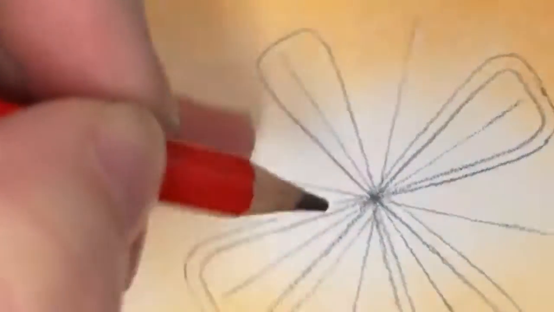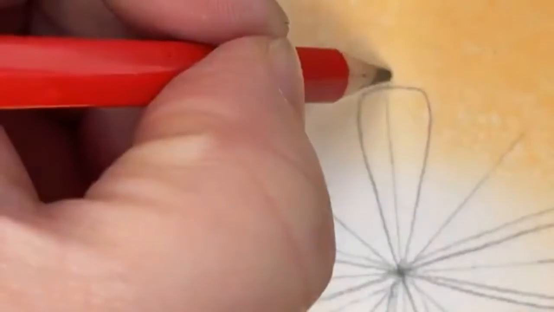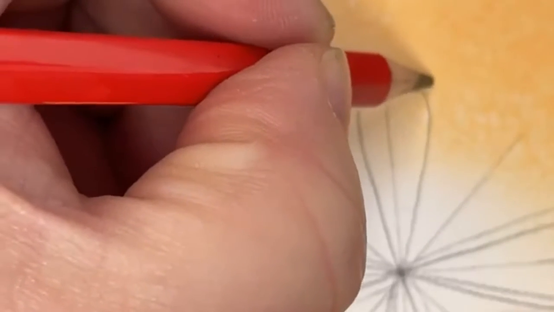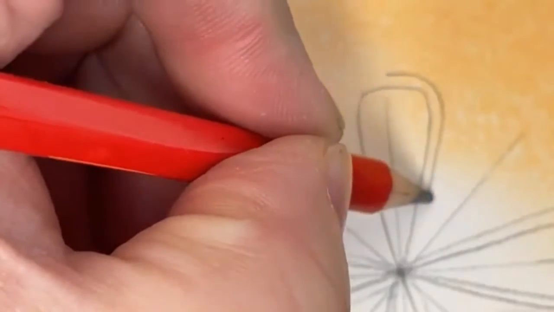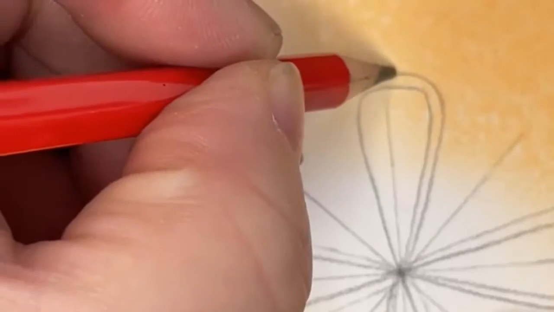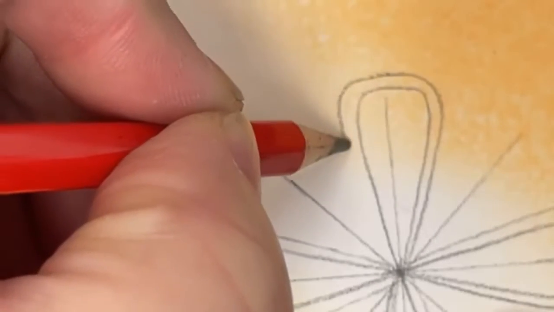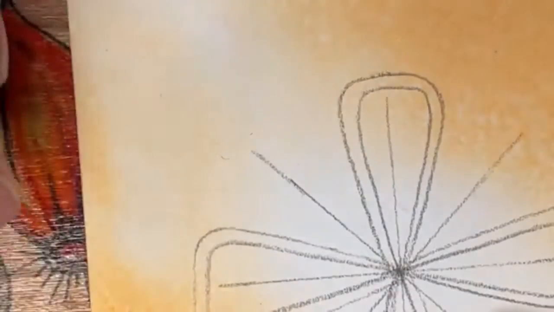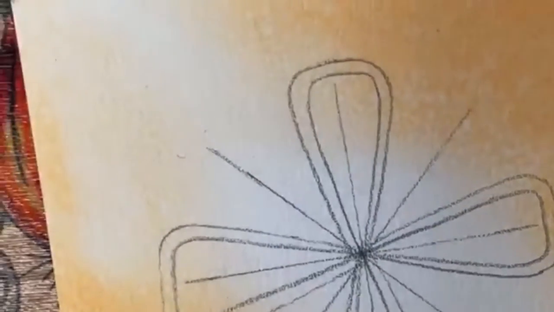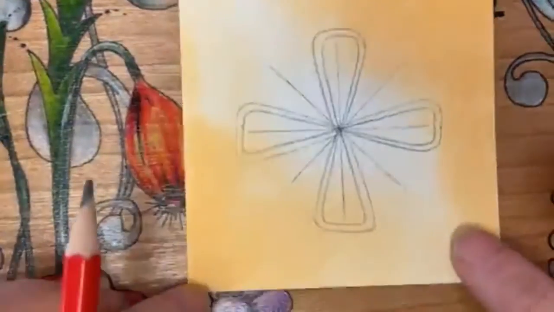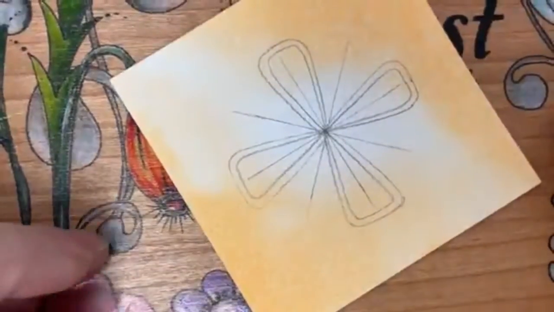Okay. And then same on this one. Along and down. And this one along and down. Okay. Let's have a little look at that. So there we go. That kind of thing.